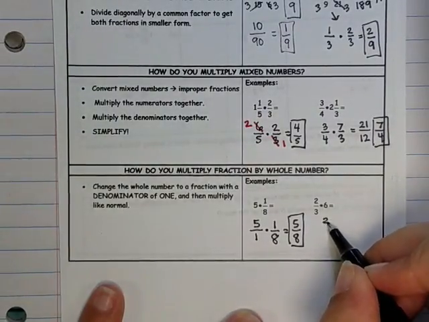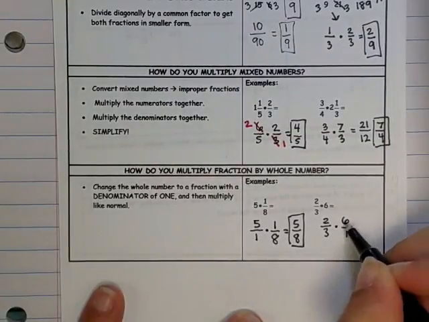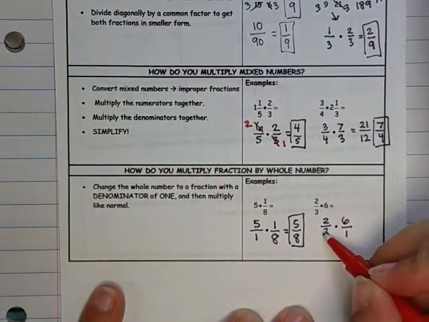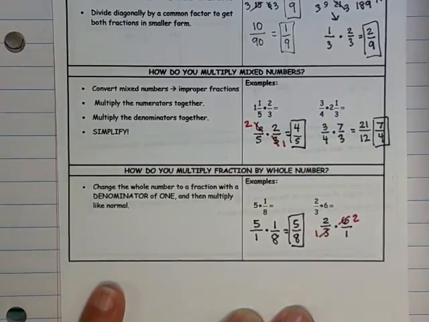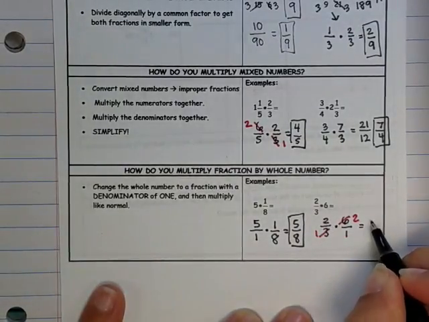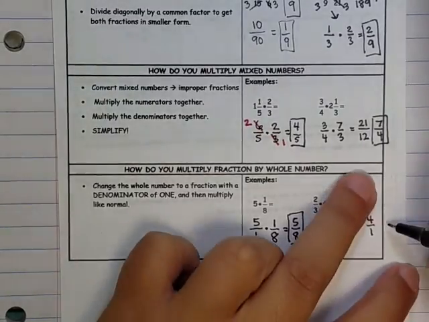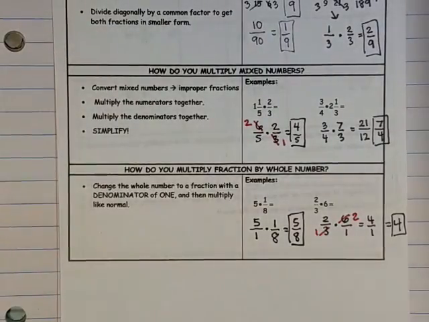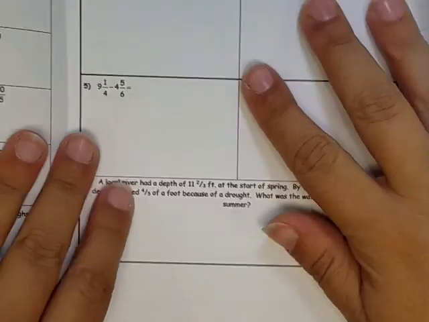Same thing here. 2/3 times 6 over 1. I'm going to simplify before I multiply. So I'm going to take out a factor of 3, take out a factor of 3. That leaves me with 2 and 1. So 2 times 2 is 4. 1 times 1 is 1. 4 over 1 leaves me with 4. And I'm done. Okay. If I went a little too fast, just go back and rewatch what I said.